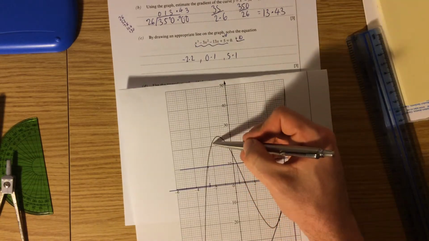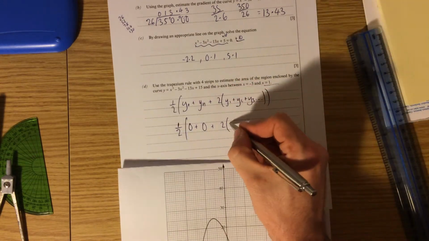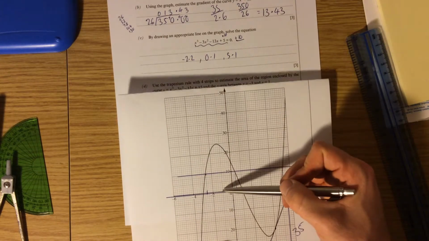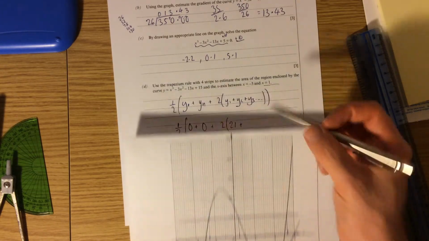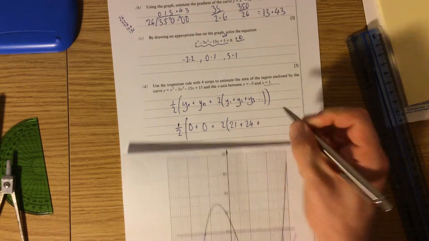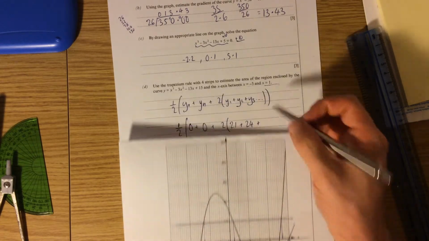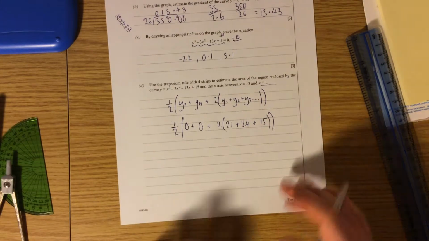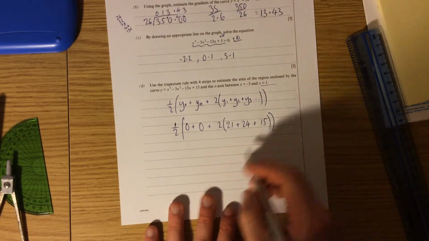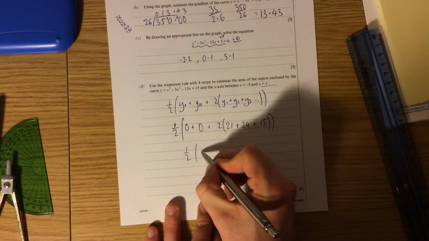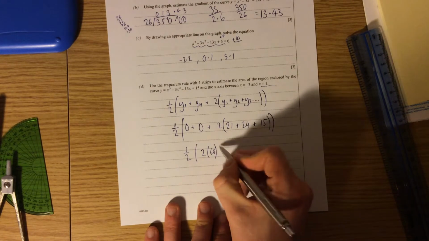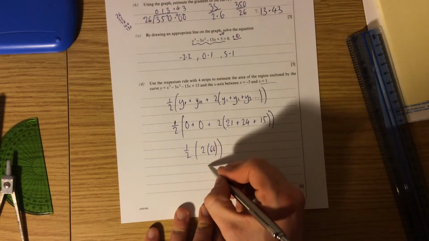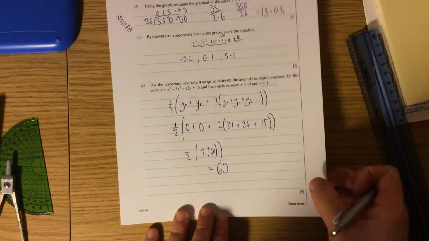So at minus 2, we have the value 21. At minus 1, we have the value 24. At 0, we have the value 15. And then we are done. So we need to add these 3 numbers together, which gives us 45, 60. So we have a half of 2 lots of 60. 2 lots of 60 are 120, and halved, that gives us an answer of 60 for the area.